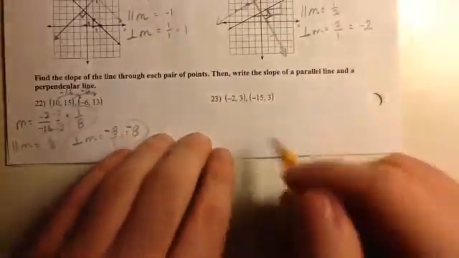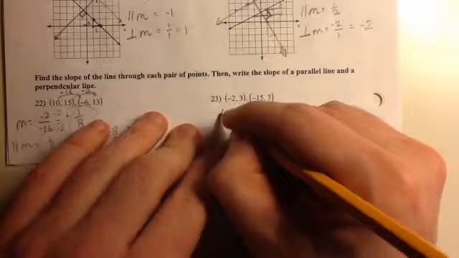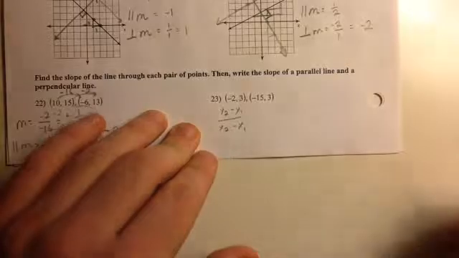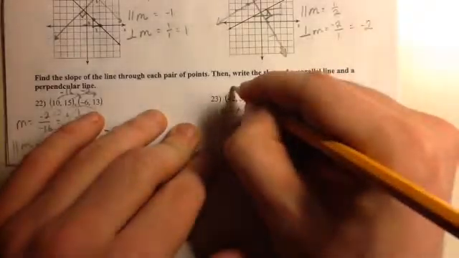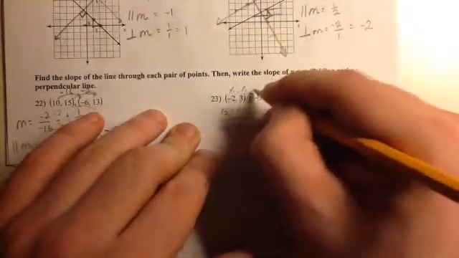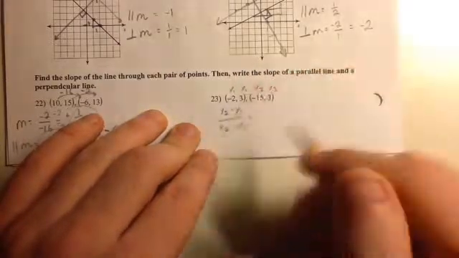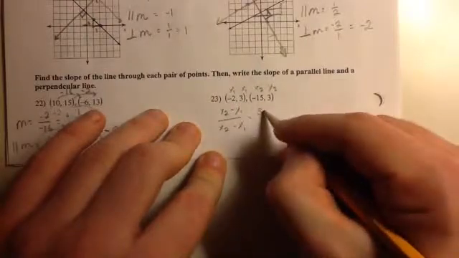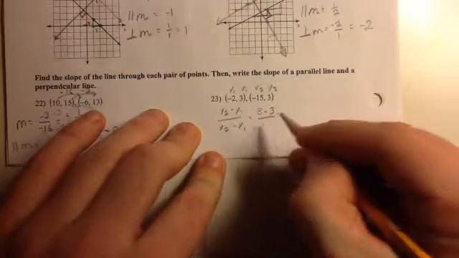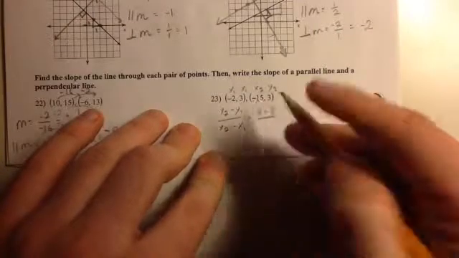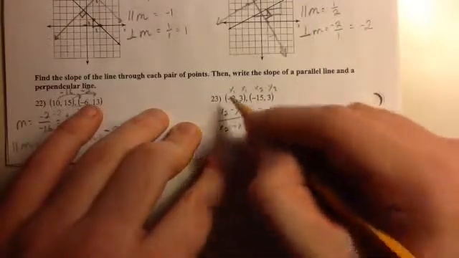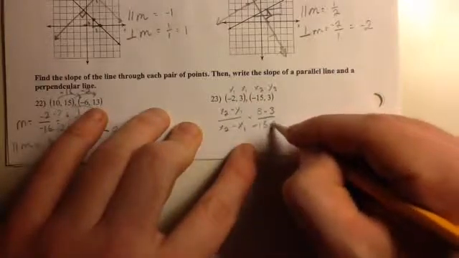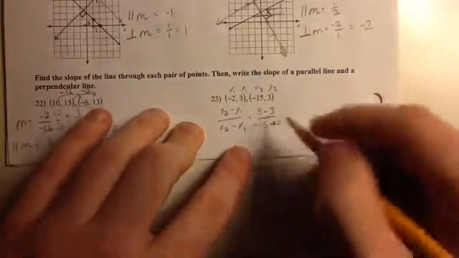Question 23, I will do with the slope formula. Remember, the slope formula is y2 minus y1 over x2 minus x1. So, let me label my points, x1, y1, x2, y2. So let's see, y2 is 3 minus y1, which is also 3. Okay. X2, which is -15, minus x1, which is -2. So minus -2, I guess I can write that as just plus 2. Minus negative is a positive.